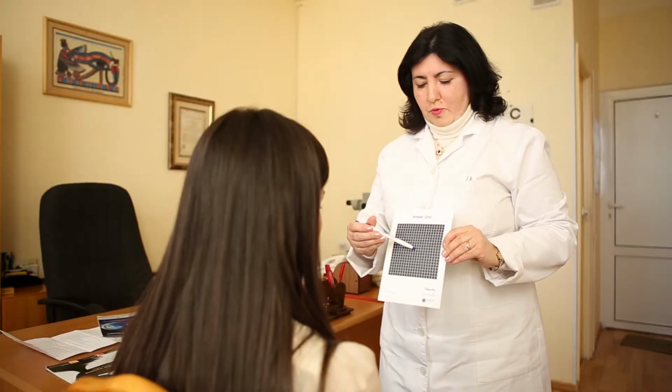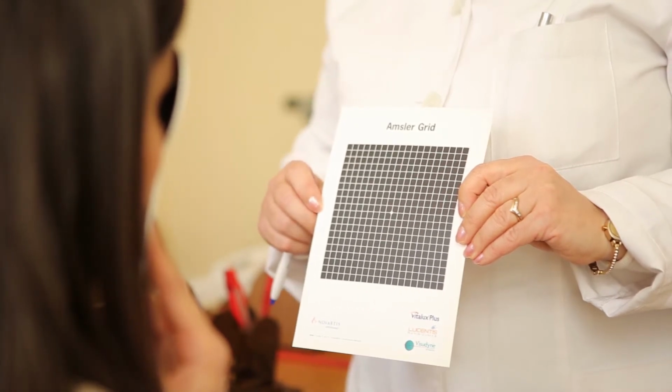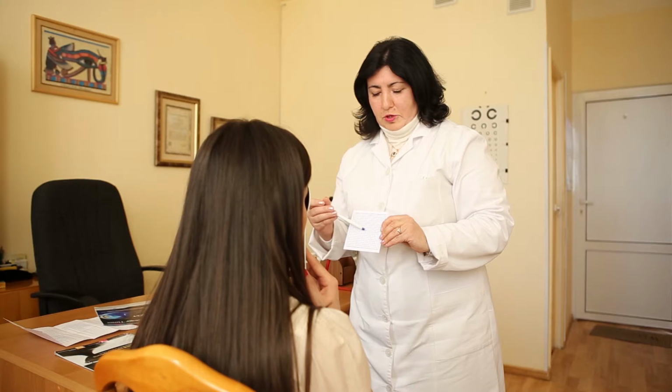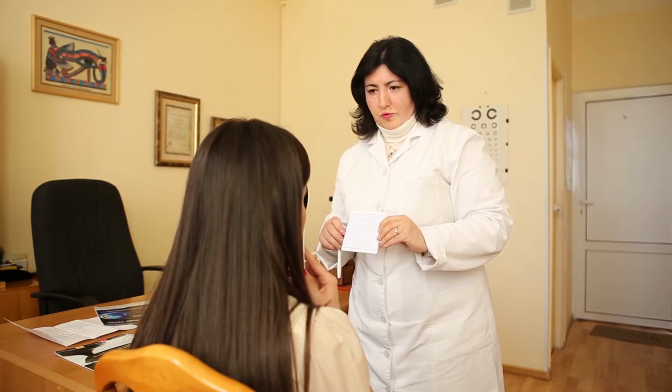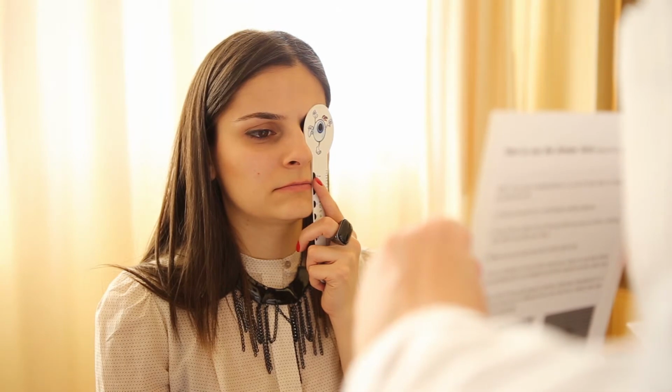The Amsler grid test is intended to reveal any abnormalities in the central area of the visual field. Have the patient hold a white on black test card approximately 16 inches away from them, with one hand covering one eye with their other hand, an occluder, or a patch.